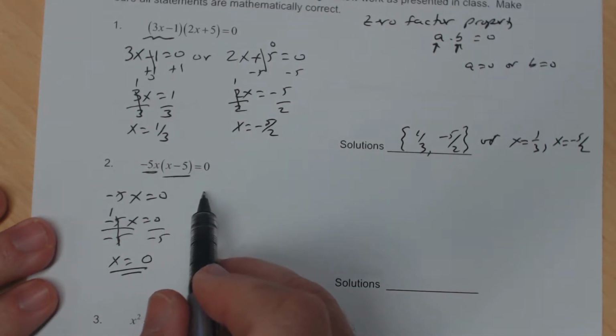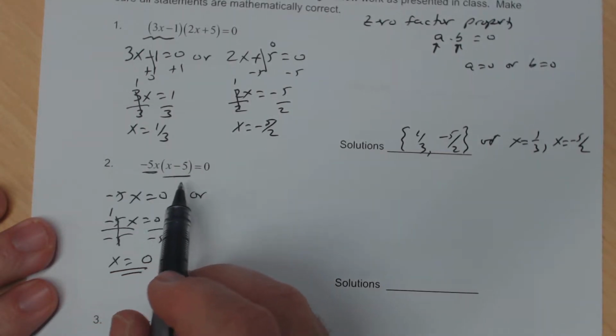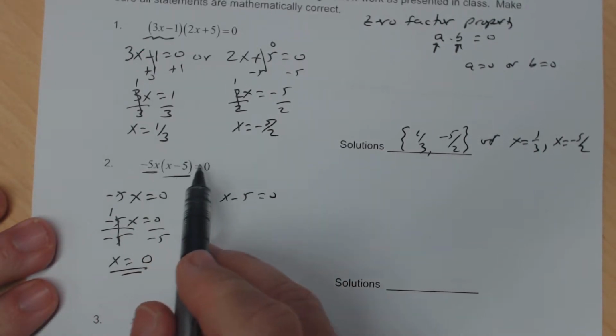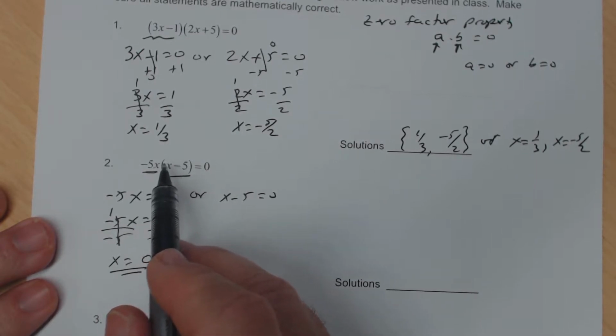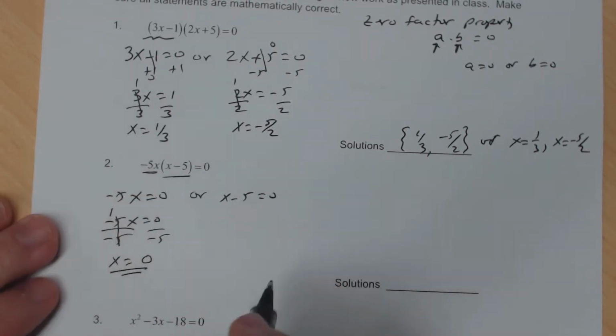Alright, then you do the other one. So either negative 5x is equal to 0 or x minus 5 is equal to 0. And remember, I went from this quadratic equation. It's quadratic because if you distribute, you're going to get x times x, which is x squared. So it is quadratic. So I went from this quadratic equation to two linear.